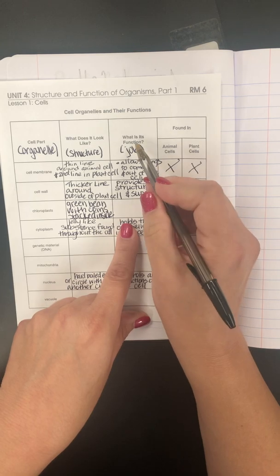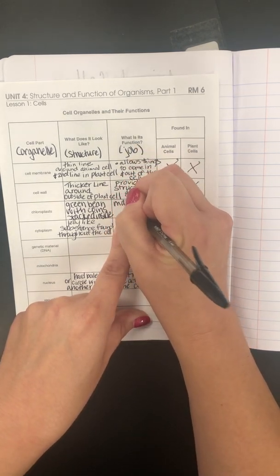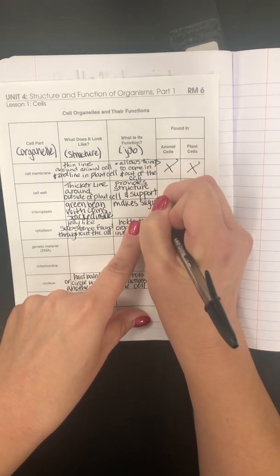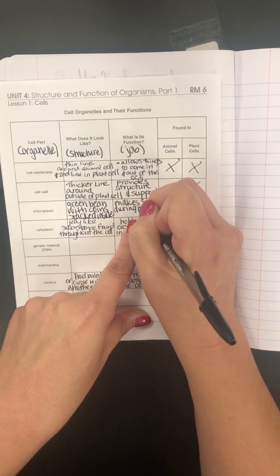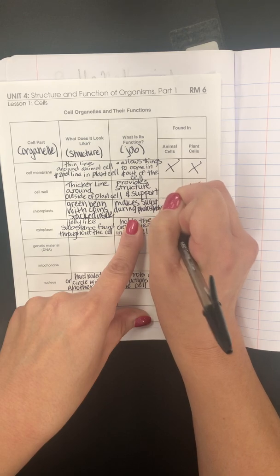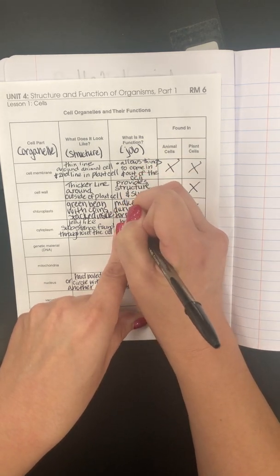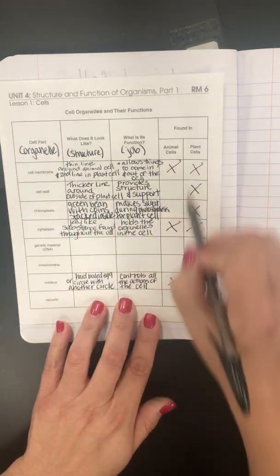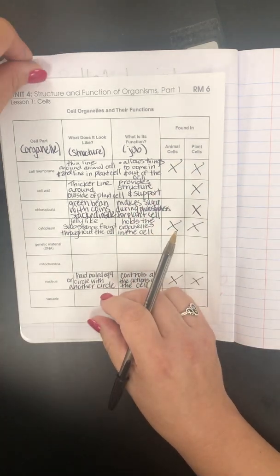What is the job or function of the chloroplast? Well, it makes sugar during photosynthesis for the plant cell. Okay, and again, you're just copying in your chart or writing it down in your ISN like I just did.